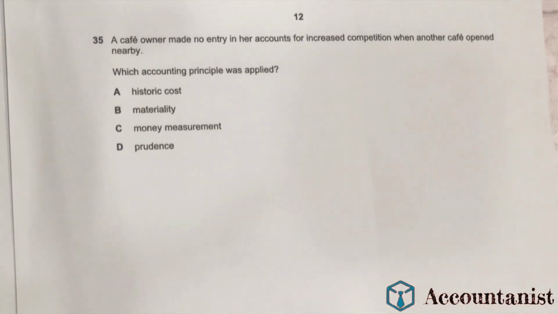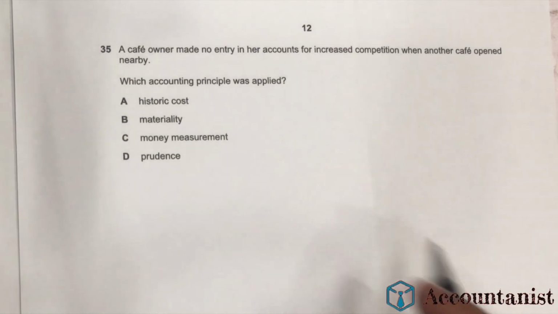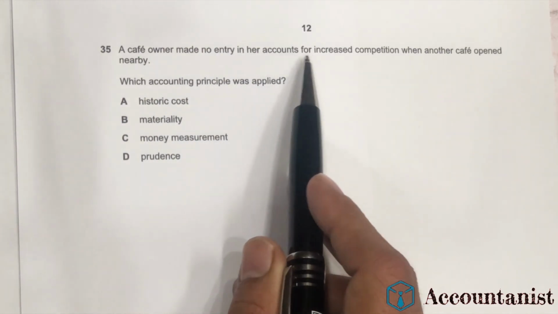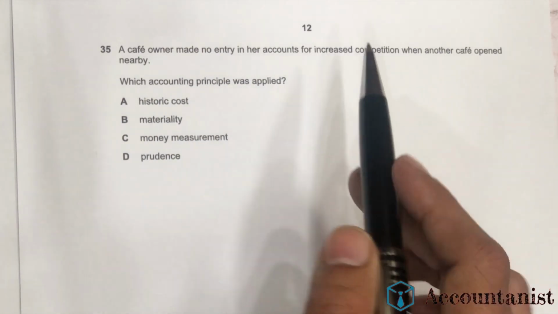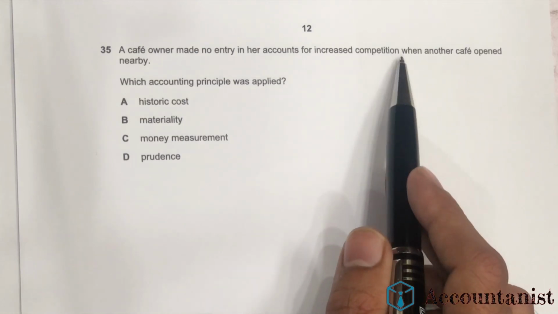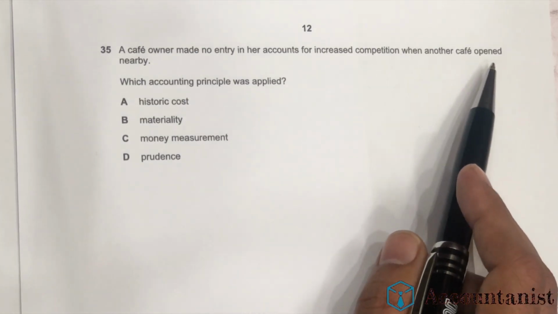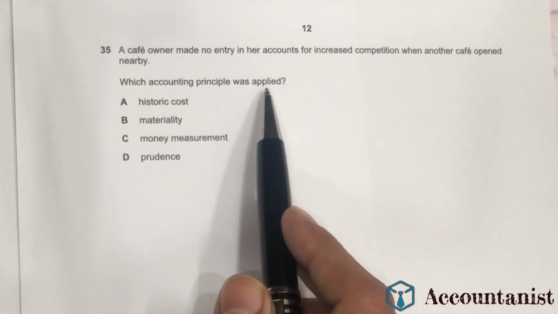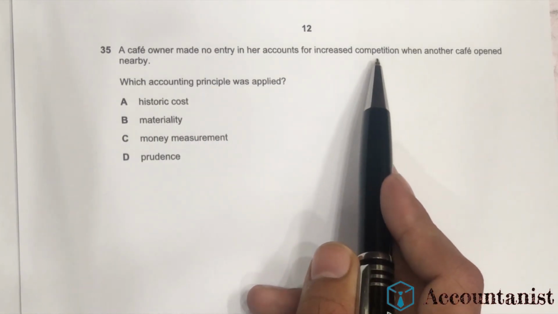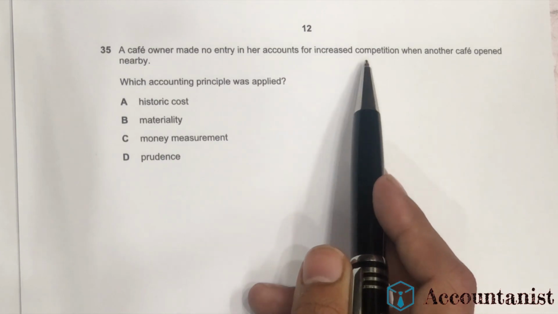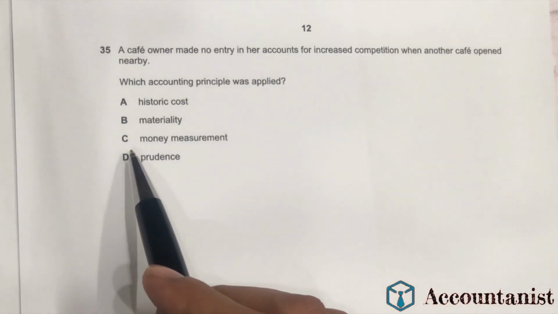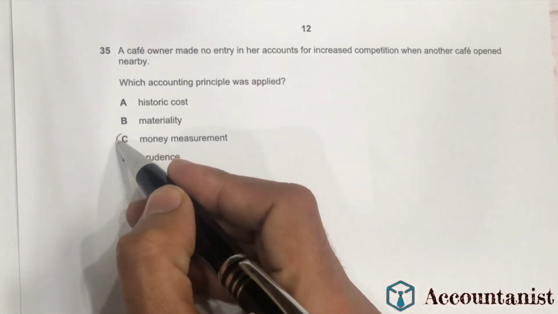Let's move on to the last question of this paper, question number 35. It says a cafe owner made no entry in her accounts for increased competition when another cafe opened nearby. Which accounting principle was applied? We cannot measure the competition in terms of money. So the right option is money measurement. So option C is here.